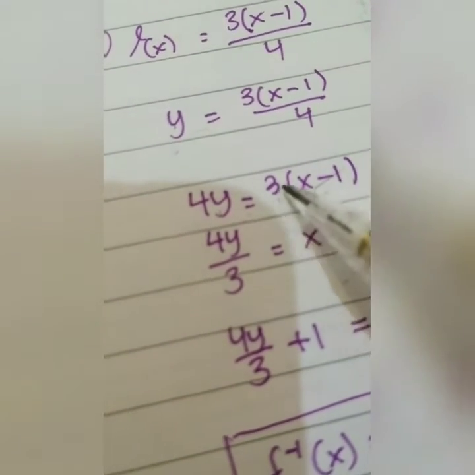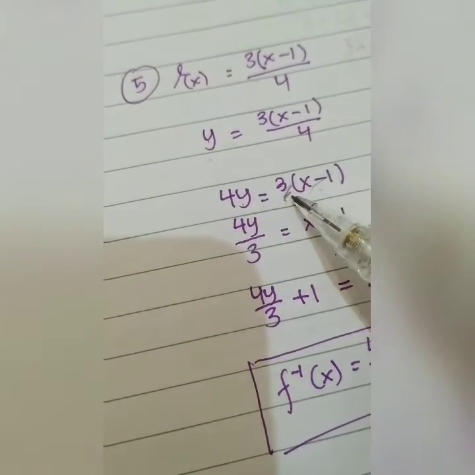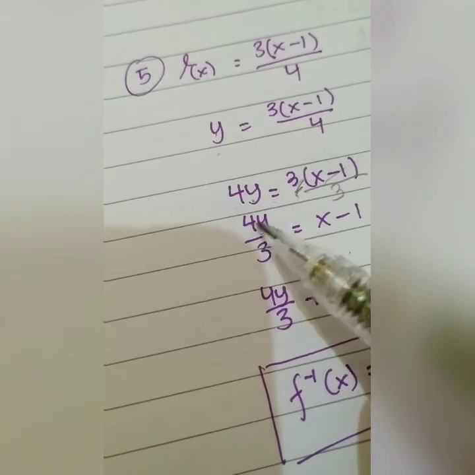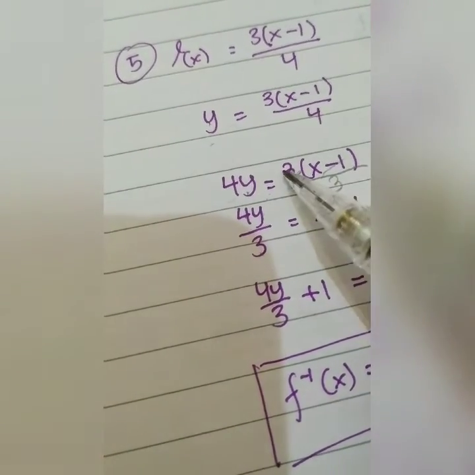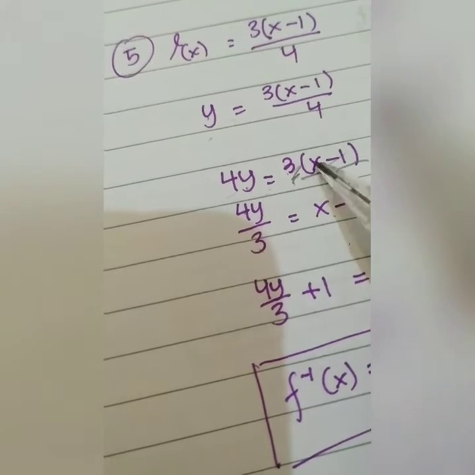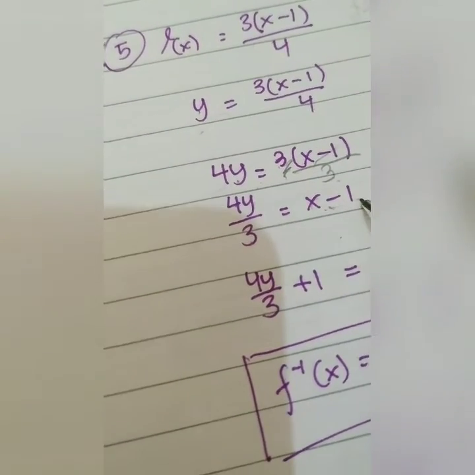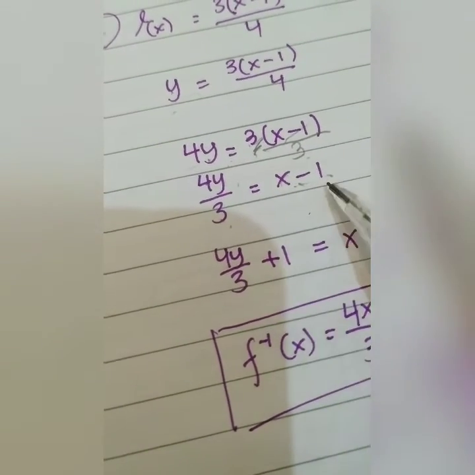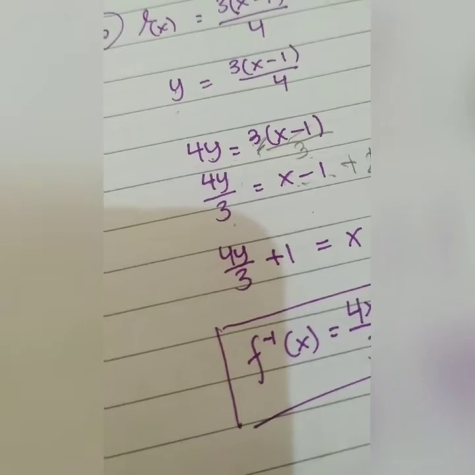Then since there is 3 here, we have to divide all of this by 3, and here divided by 3 becomes 4y over 3. Then because 3 over 3 is 1, 1 times x minus 1 is still x minus 1. So we get 4y over 3 here, and it must be plus 1.